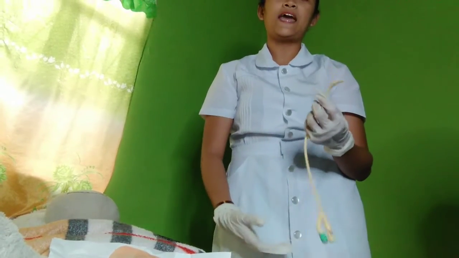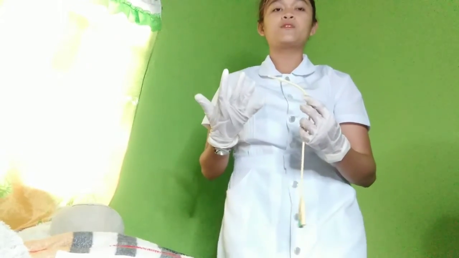So pick up the catheter with the sterile dominant hand, 7.5 to 10 cm below the tip of the catheter. Holding the catheter closer to the tip will help to control and manipulate the catheter during the insertion.